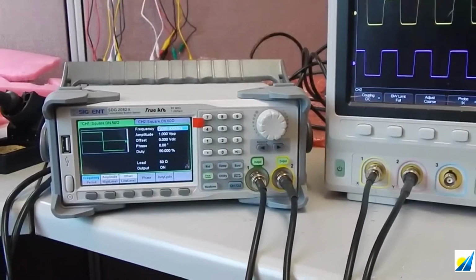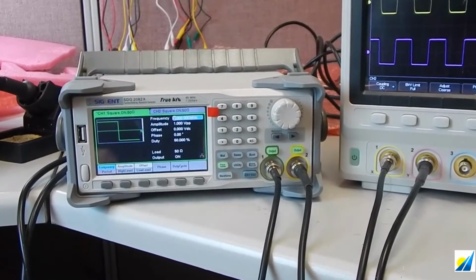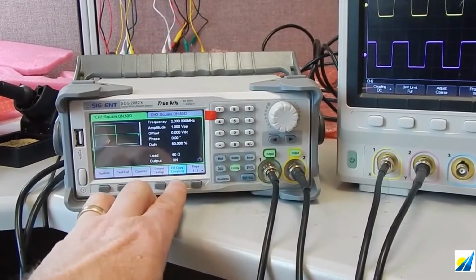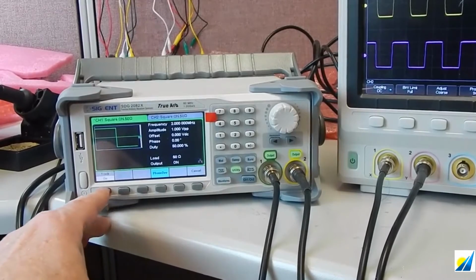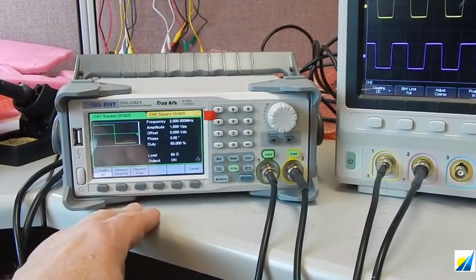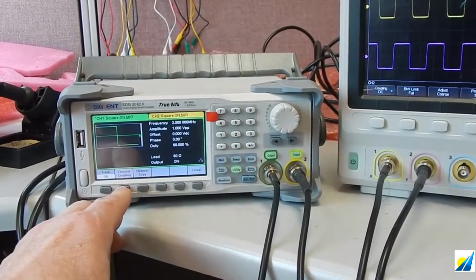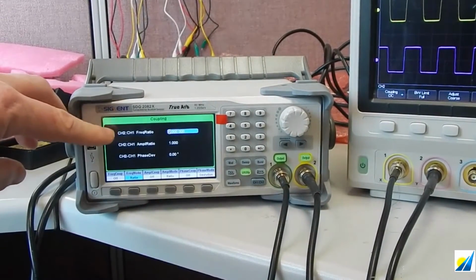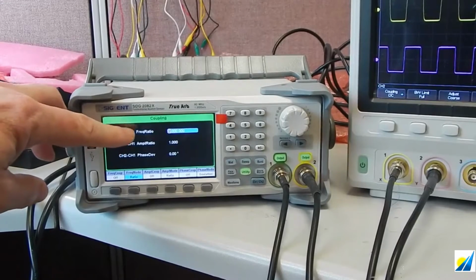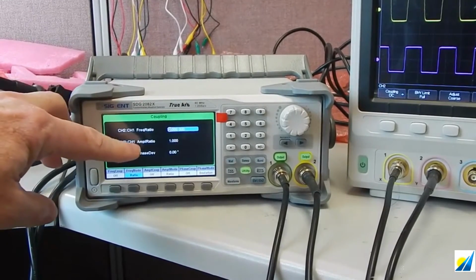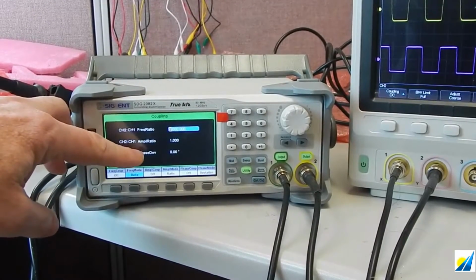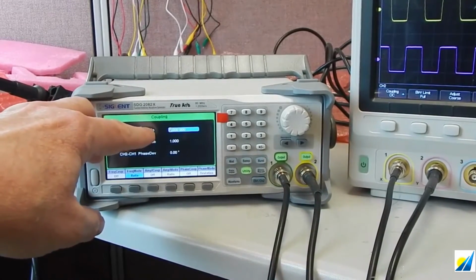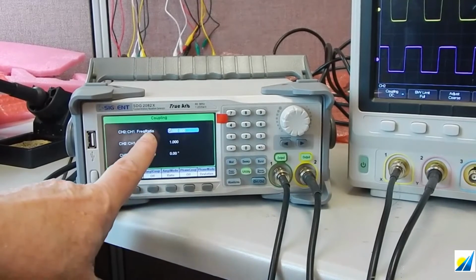All right, let's get a little fancier here. Now let's go back to the utility menu. Channel copy coupling. I'm going to turn the tracking off. Now I'm going to say channel coupling. So now you can see I've got channel 2, 1, frequency ratio, amplitude ratio, phase deviation. I can make any of those, either ratio or deviation.